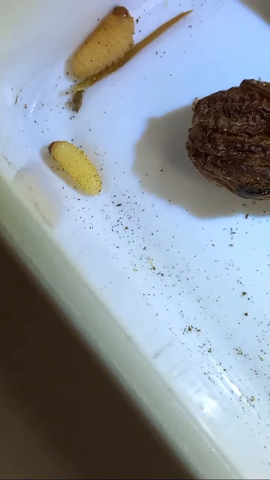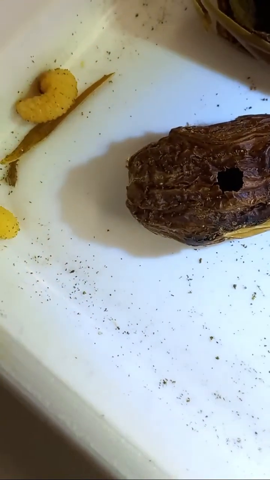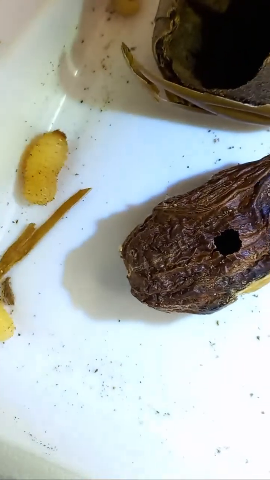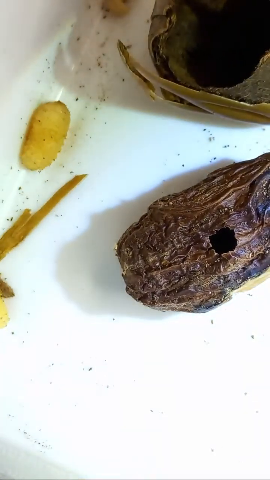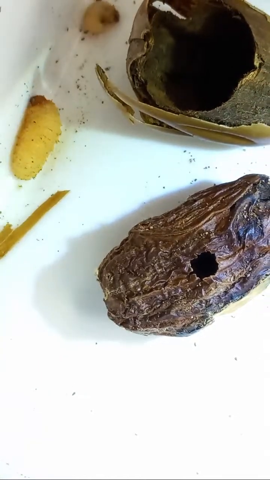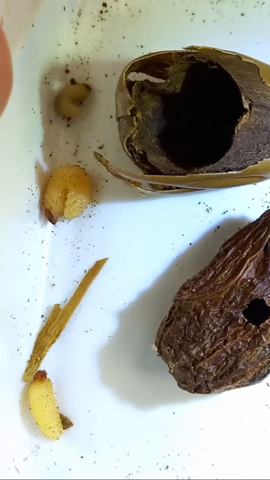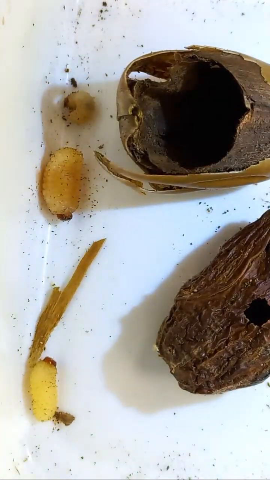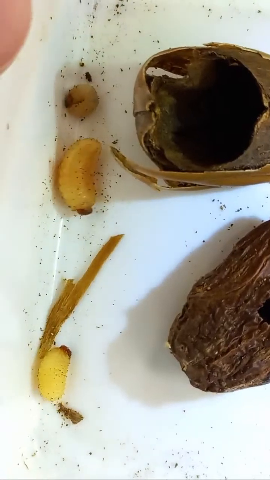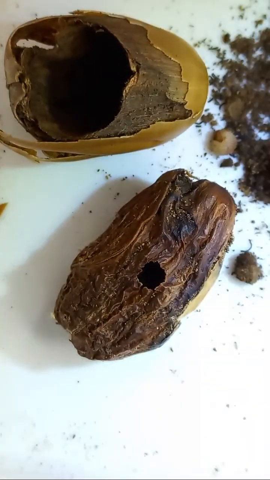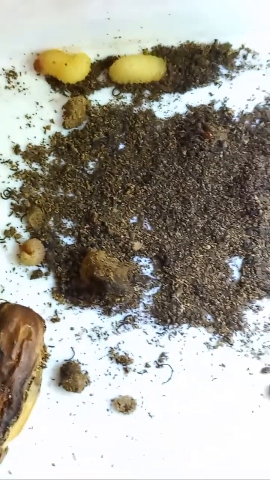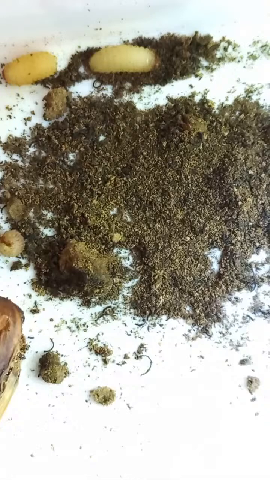I'm talking about these beetles, about acorn weevils, because I'm talking in Russian, in Ukrainian and in English. I'm talking that these weevils, these tiny larvae, just hatched from these acorns. They just squeezed out through this funny exit hole. They ate everything inside the acorn.